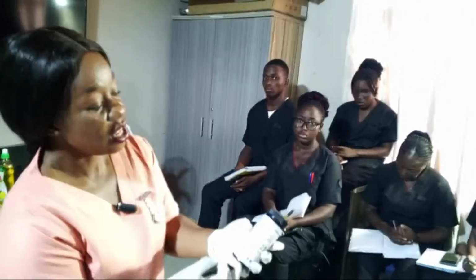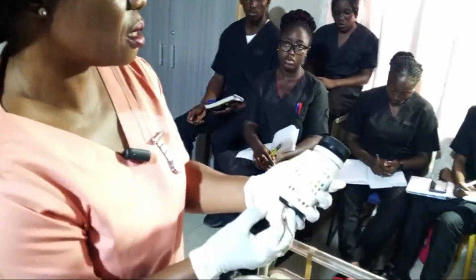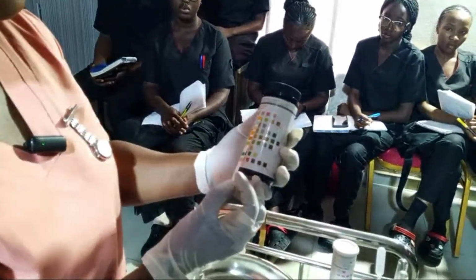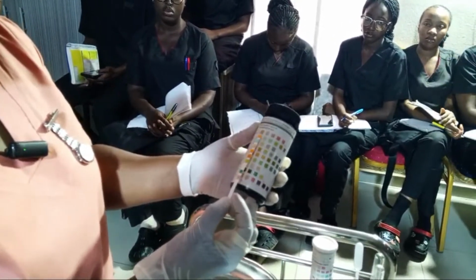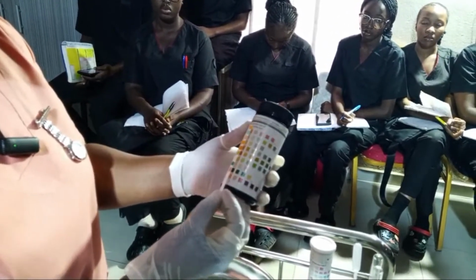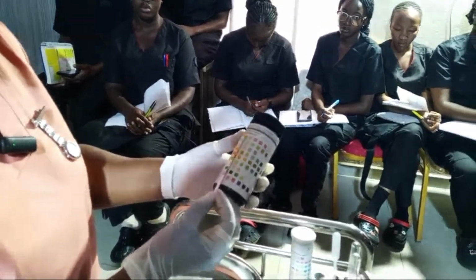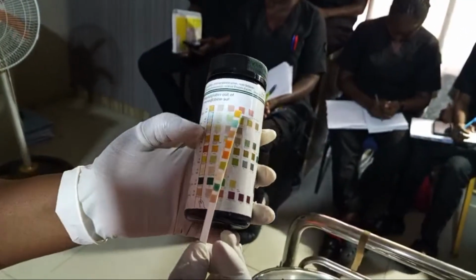So now let's go to glucose. For glucose, glucose is negative, as you can see. It doesn't change any color.